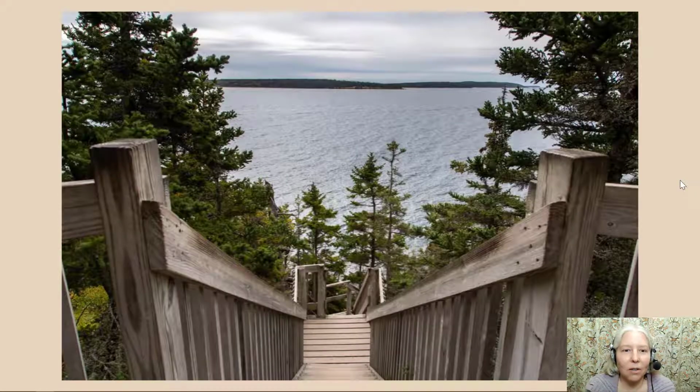Here's a photo that could have been taken in our area. So somebody standing at the top of a staircase and looking down, and there's a beautiful forest and some water in the background. I think there's lots of places around Humboldt County where you could take a picture similar to this.